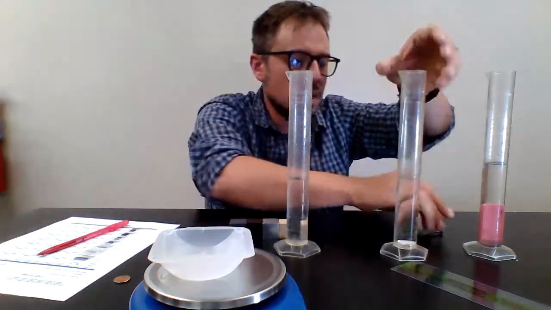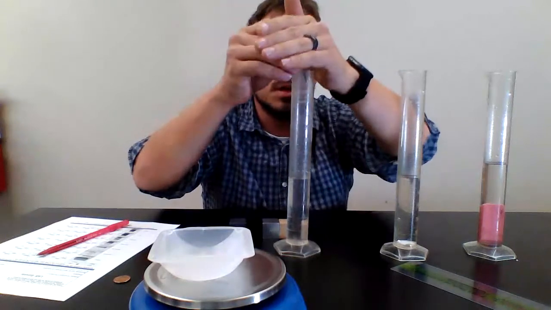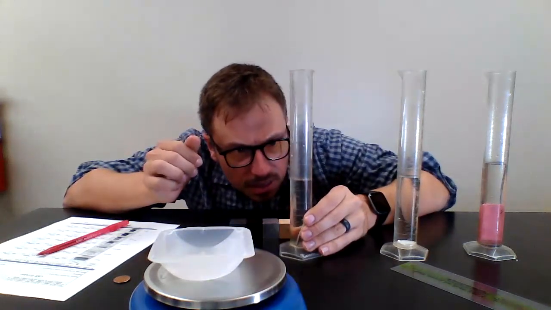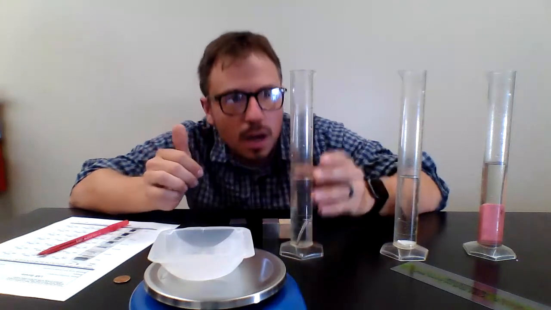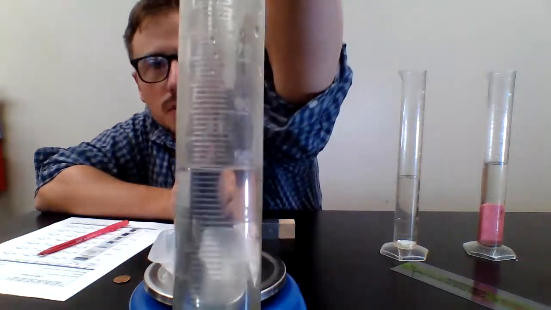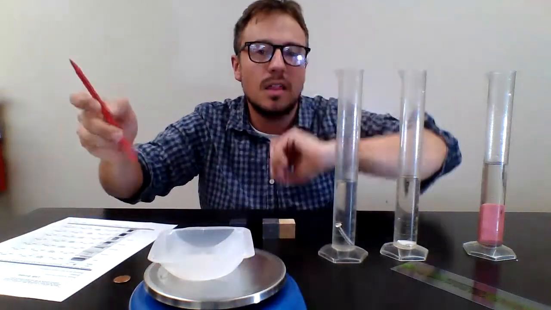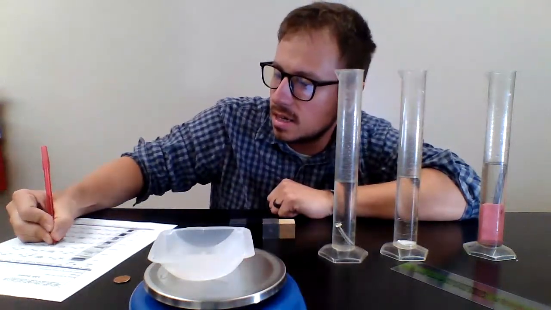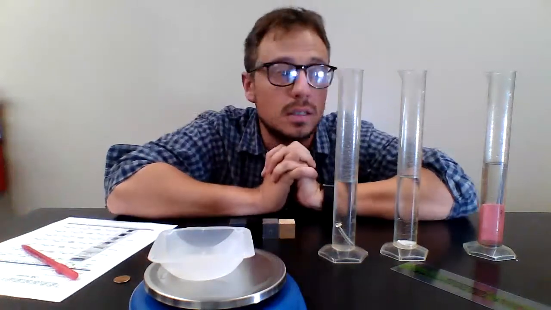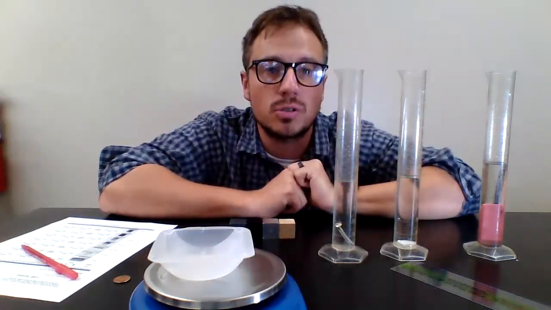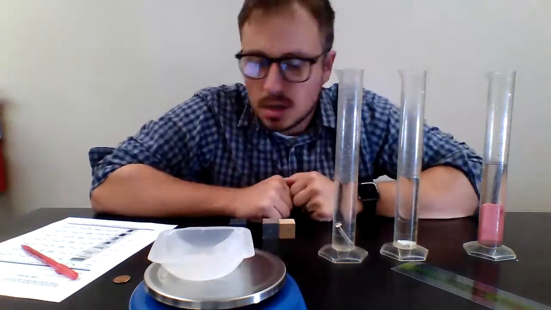Now the last one is going to be that screw. I'm going to put my hand over it, place it in there, and I can see that it went up to 51 milliliters. So all of these started at 50. Then we can calculate the volume: how much water did these objects displace when they were dropped into that?